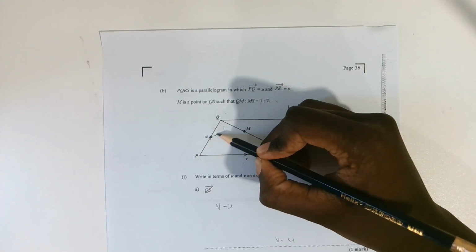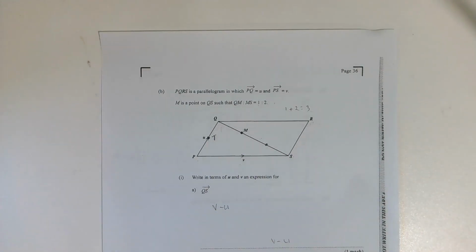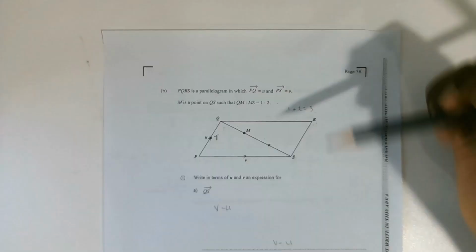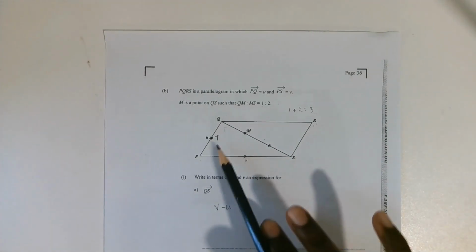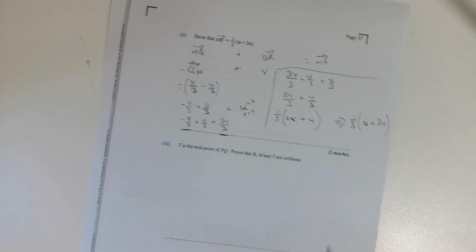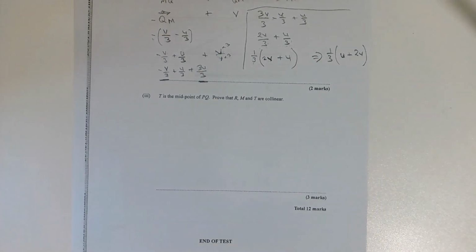So T is the midpoint of PQ, which is here. And they want us to show that T, M, and R are collinear, which means they're on the same line. They're all lined up in a nice straight line. So in order to show that, we need to ensure that they all have the same scalar factor.